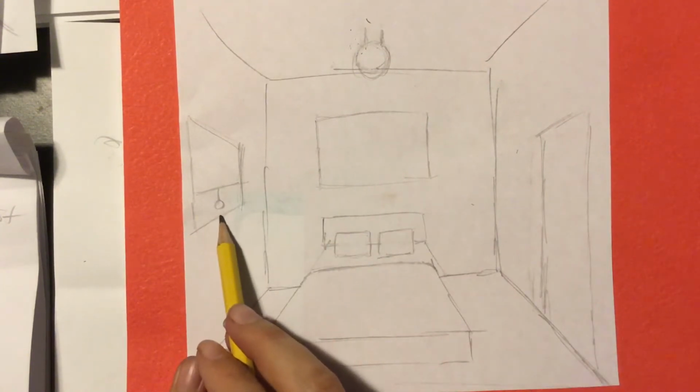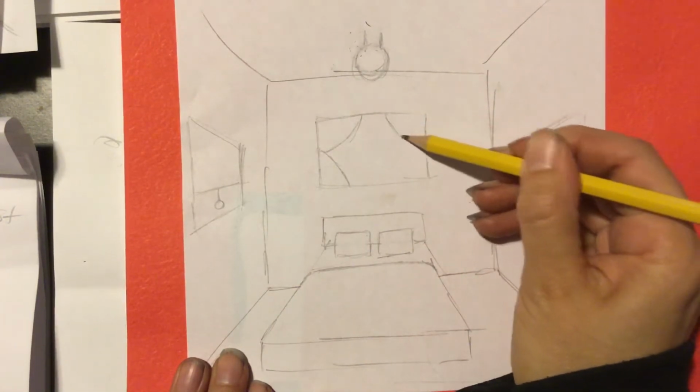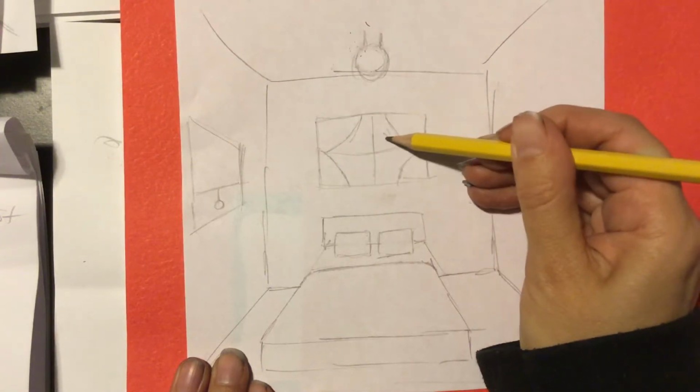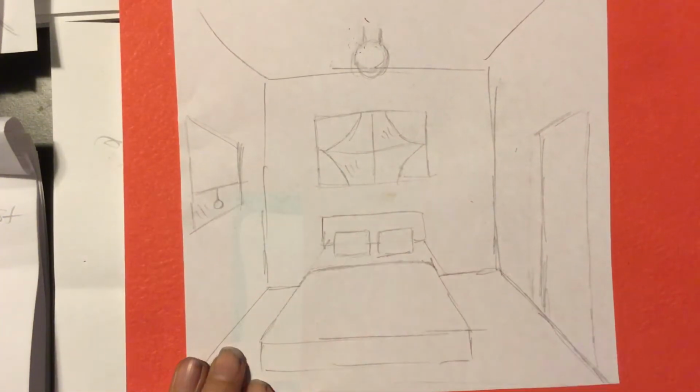I made that into a window. I'm going to go ahead and put some curtains here too. So this can also be a window. I'm going to add some glare lines just to show that it's glass, maybe a few here as well.